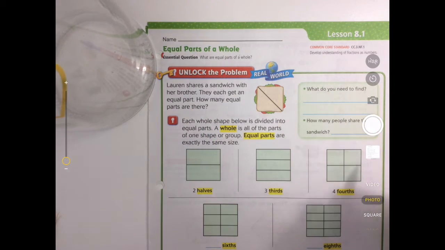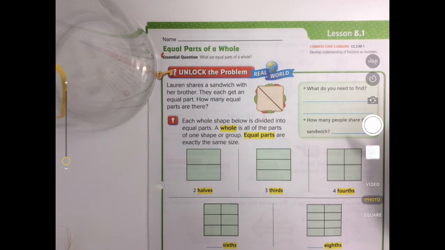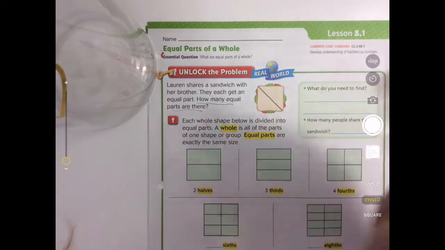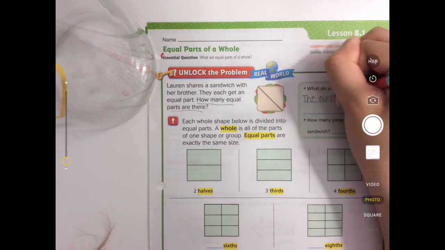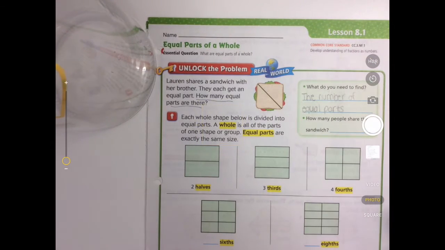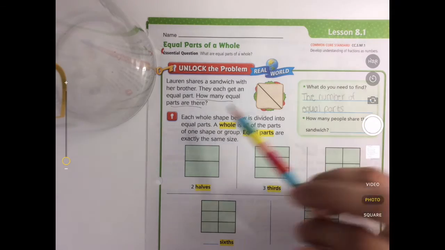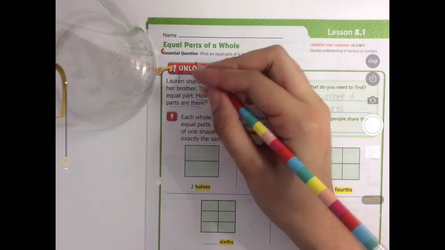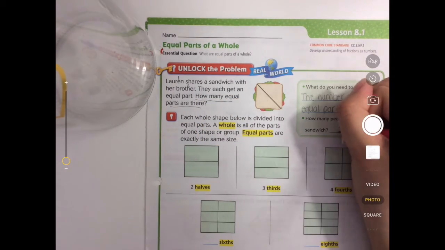So let's look at this green box to see what it is they're asking us. What do we need to find? Well, the question is asking us how many equal parts are there? So we're trying to find the number of equal parts. And there you go. That answers our question for the first one. Now it's asking, how many people shared the sandwich? Well, let's see. We have Lauren, that's one person, and she's sharing it with her brother. That would be the second person. So how many people are sharing the sandwich? 2 people.